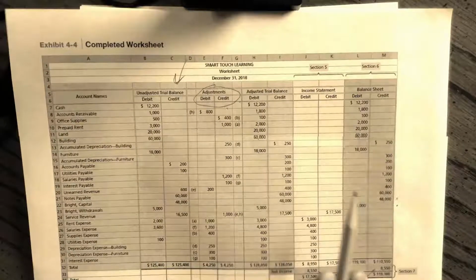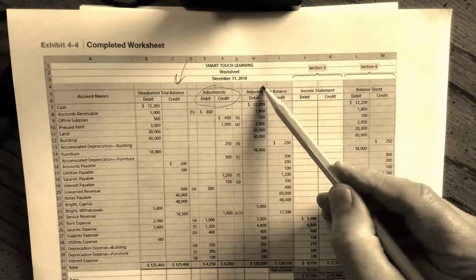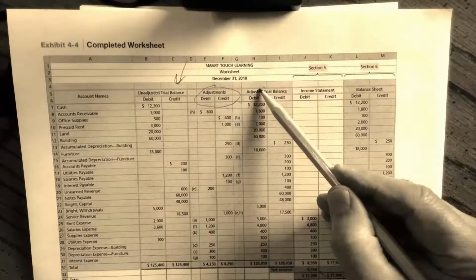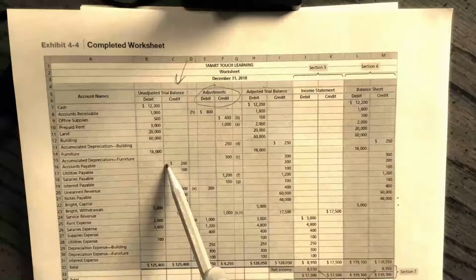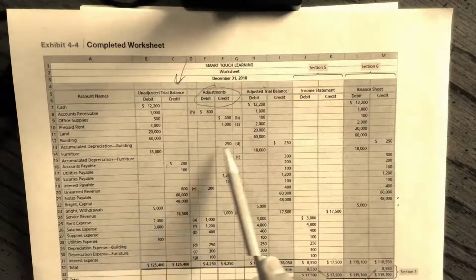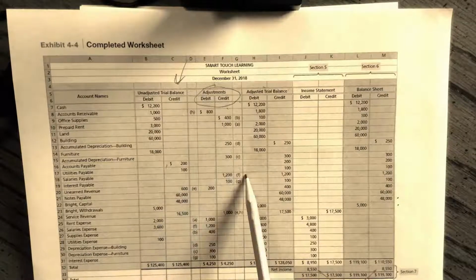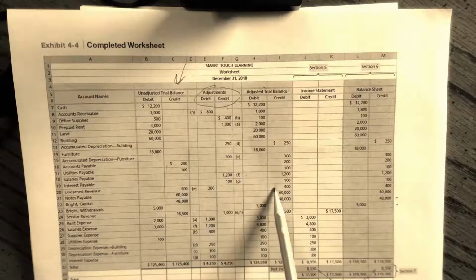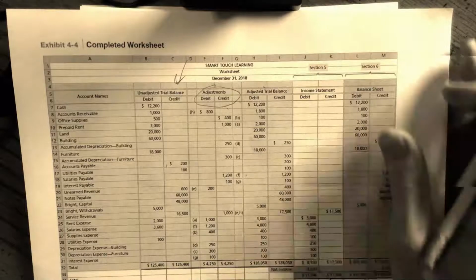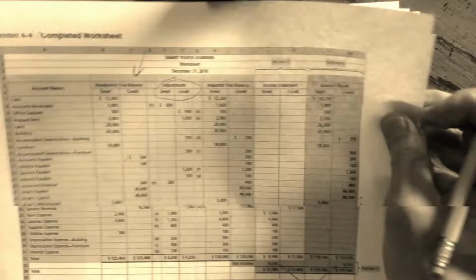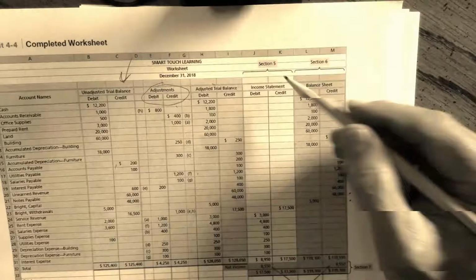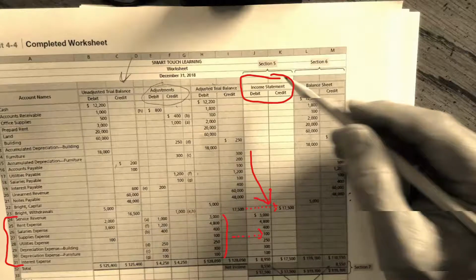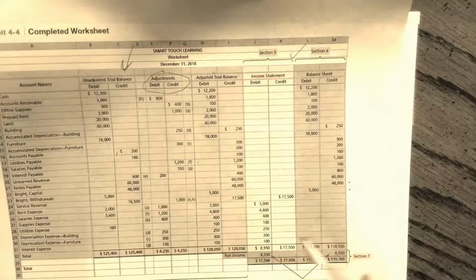So the columns 5 and 6 are the adjusted trial balance, simply the beginning balances adjusted for journal entries, resultant adjusted trial balance. And the key here is that from this point, we develop our financial statements. Income statement first, which is generally the easiest because it's just the revenue and expense accounts pulled off.